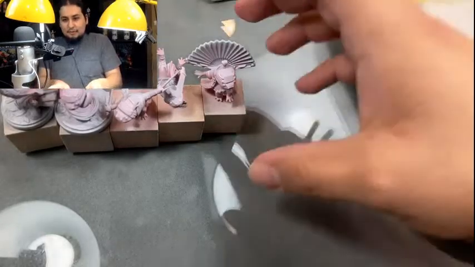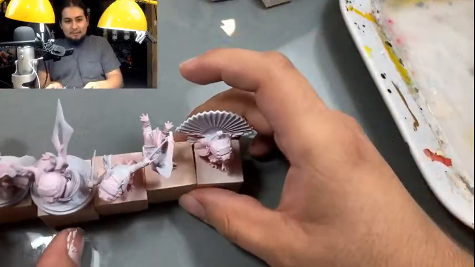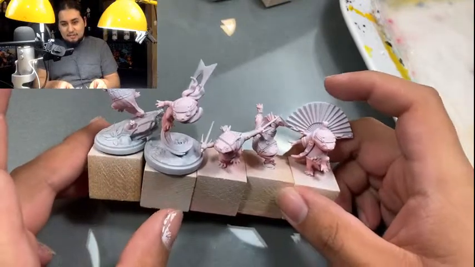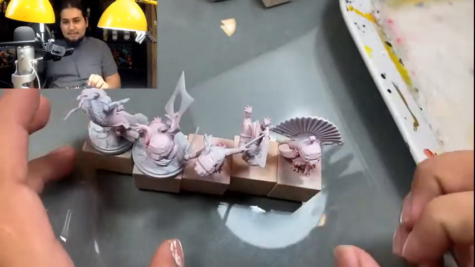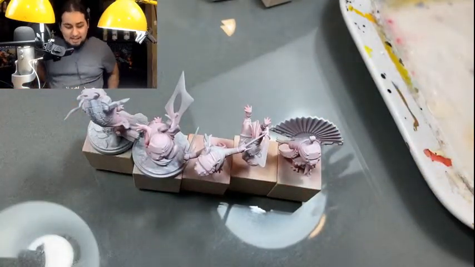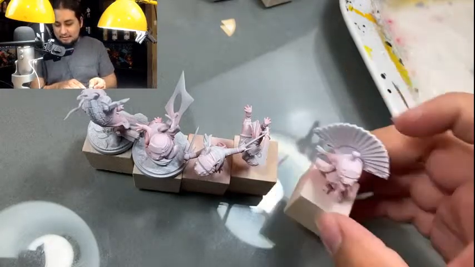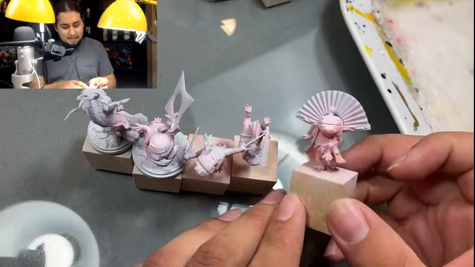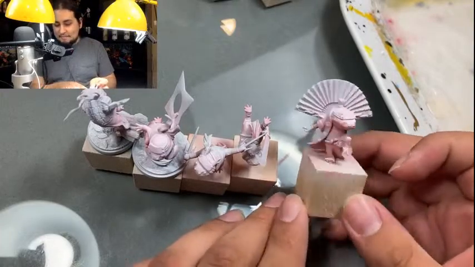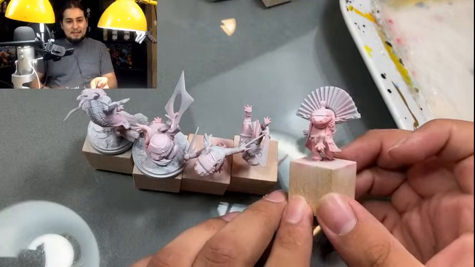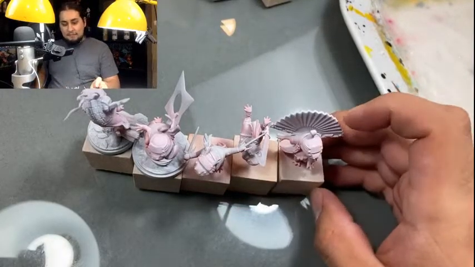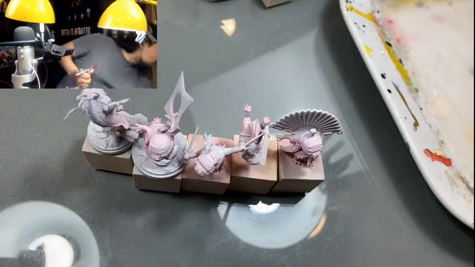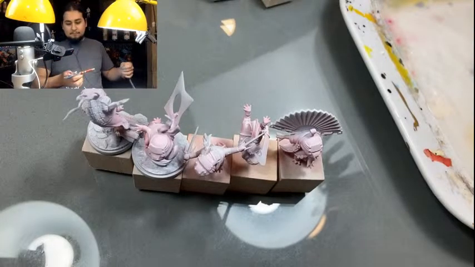All right, so I was looking at a lot of reference material for axolotls, and it looks like their skin isn't just pink and white. There's a little bit of yellow. So I think I'm actually going to add a little bit of yellow just so that they're not as Valentine's Day, you know, pastel-y pink and white. So, time for just a bit more airbrushing.